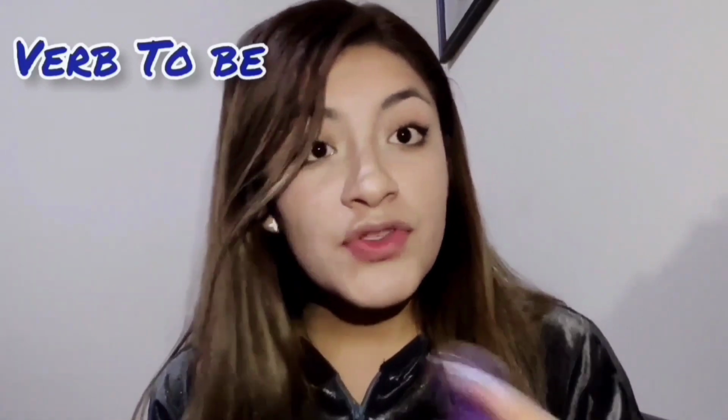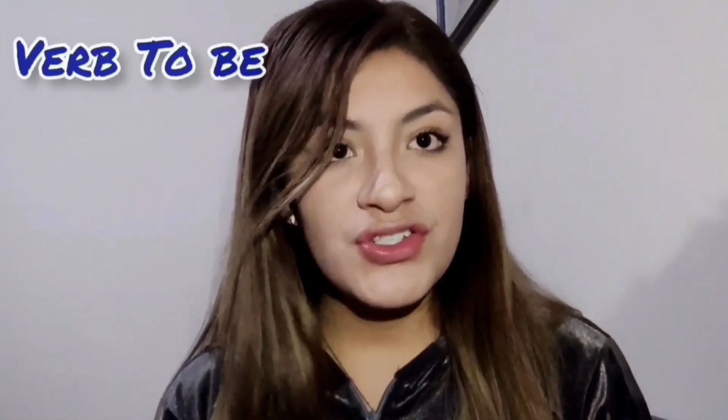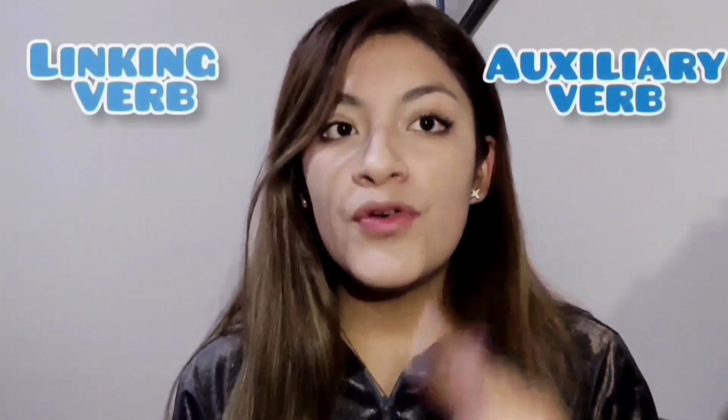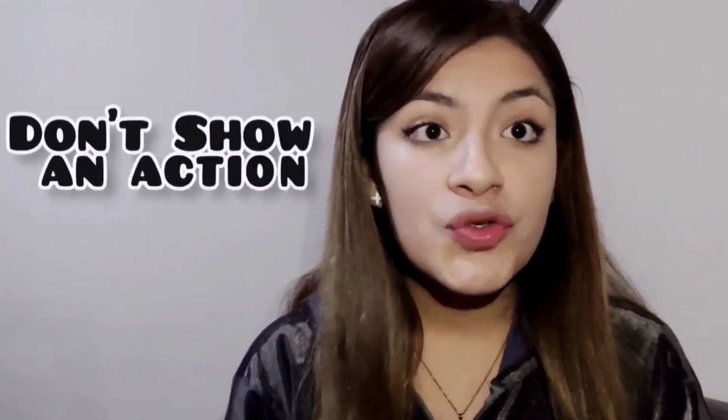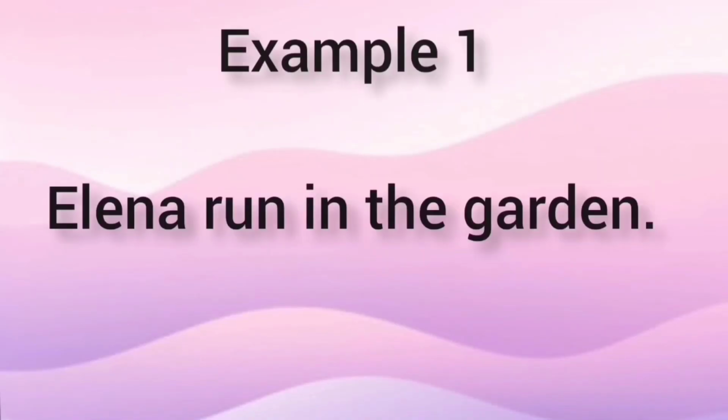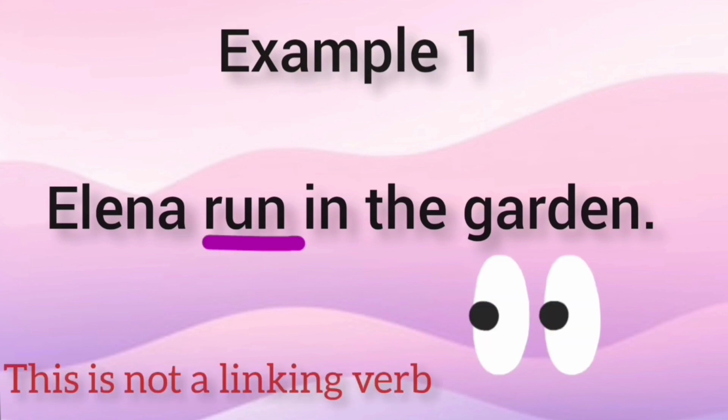So, the verb to be has three functions that are linking verb, auxiliary verb, and modal verb. Okay, linking verb provides information about the subject, its temporary or permanent state. To be more precise, it doesn't show action. It shows what it is. For example, Elena ran in the garden. In this example, we can see the action that is run.